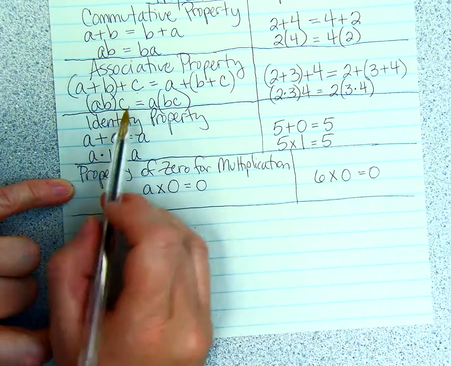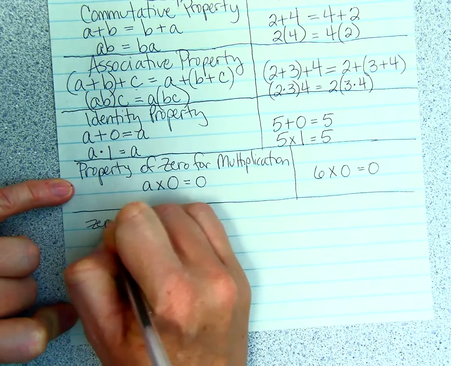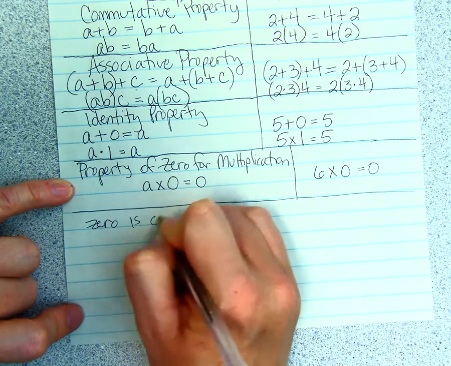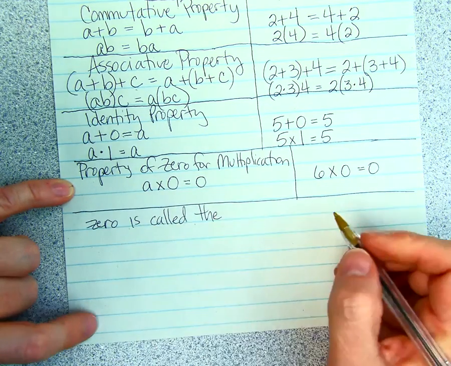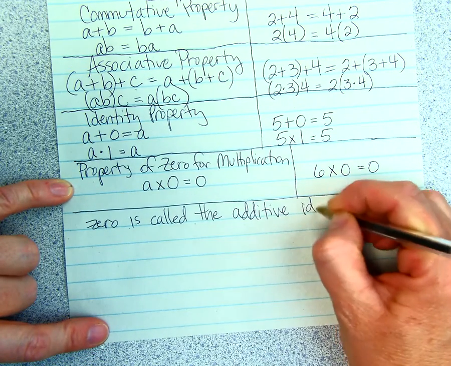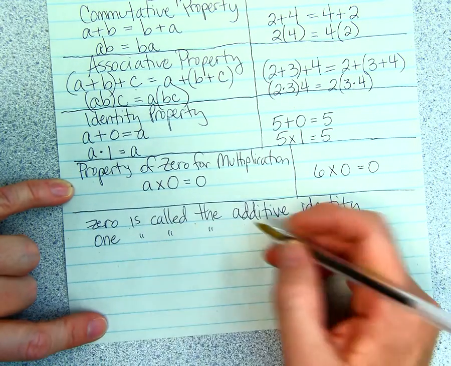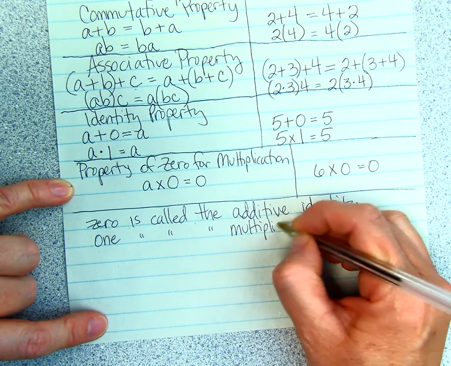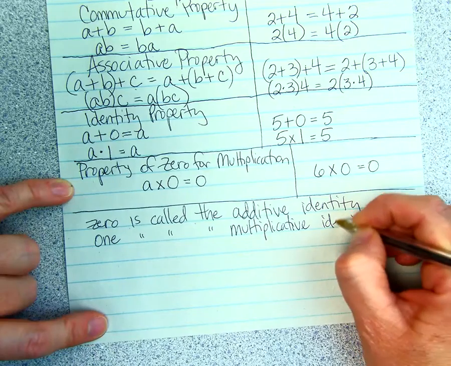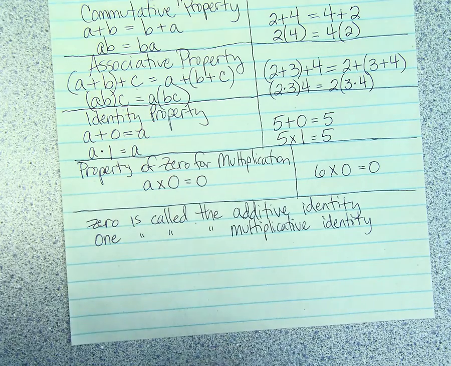Now if you look back up here at the identity property, notice that for addition we add 0. So 0, the number 0, is called the additive identity. And 1 is called the multiplicative. Multiplicative is a super cool word. I want everyone to say multiplicative. Multiplicative. And again, so much fun to say, multiplicative. Okay, that's the end of lesson 2.